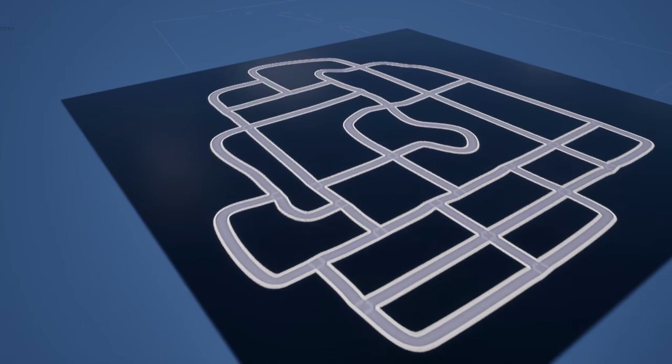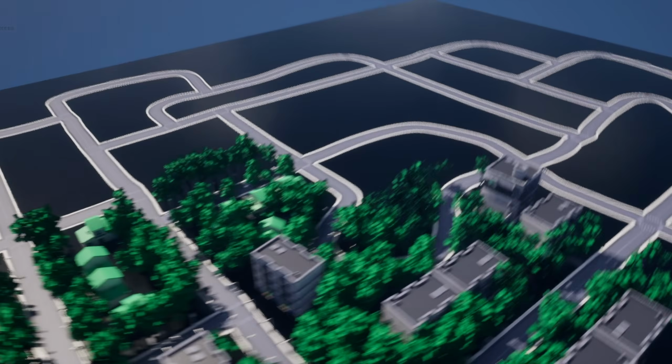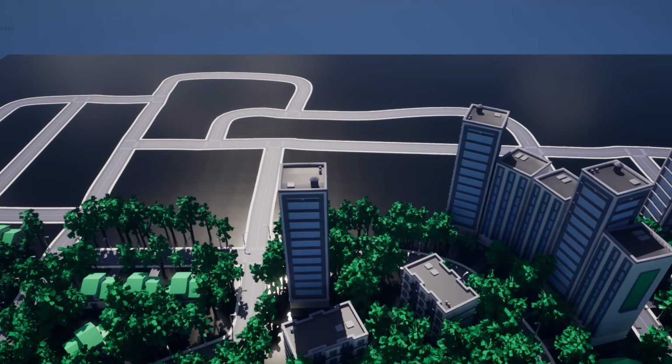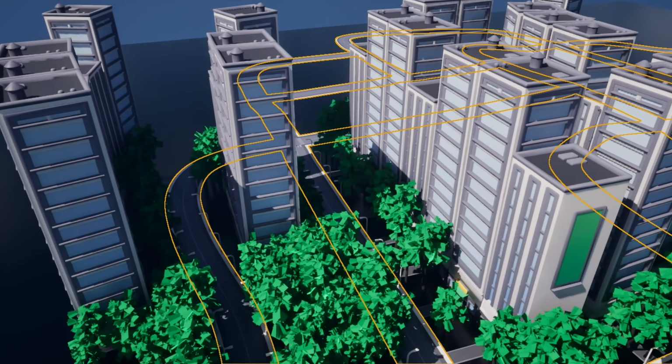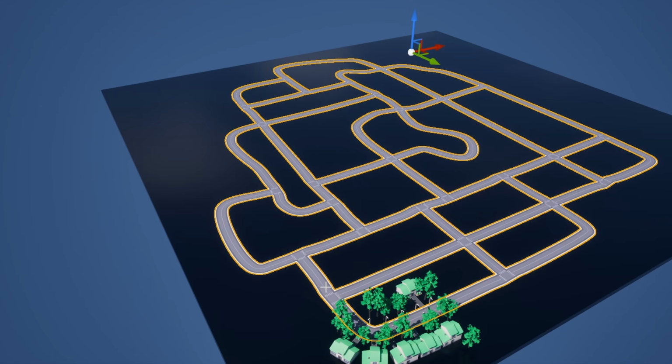But assuming that's the case, let me show you how to take any spline network and make it work with the HiGen partitioning of PCG. So here we are in the current version of the CityGen. You can see here, we have the spline mesh roads, but they don't partition. So to get started, let's go ahead and open the PCG graph that is controlling all of these.